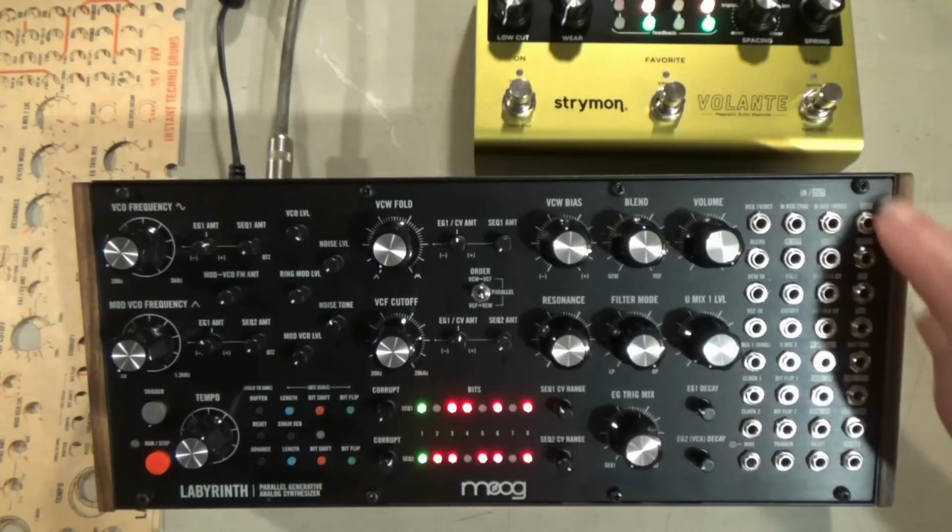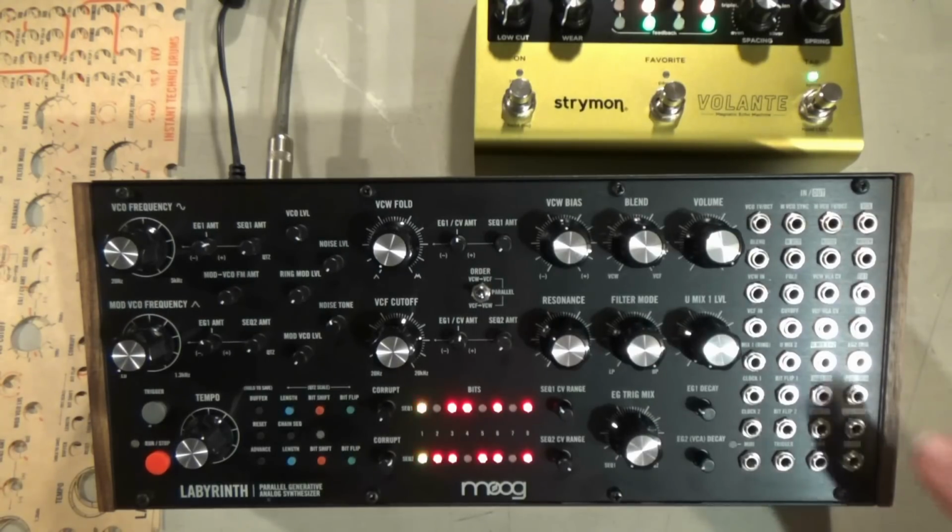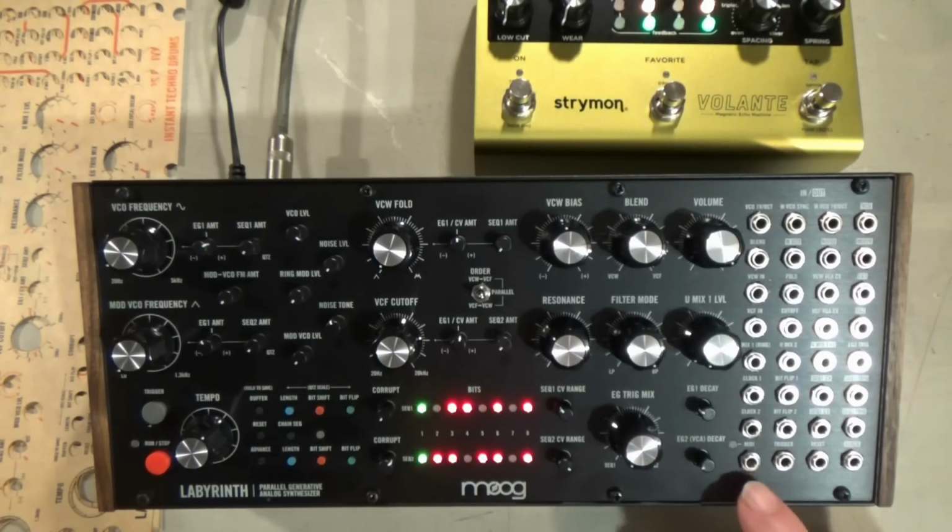Finally, we have the 32-point patch bay featuring 12 outputs and 20 inputs. One of those 20 inputs being a 3.5 millimeter TRS MIDI type A input, which they do not provide you the adapter for.